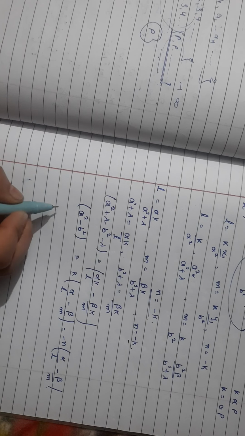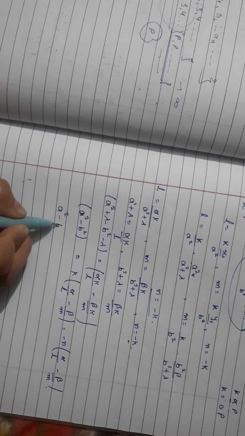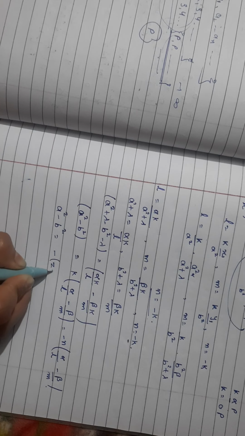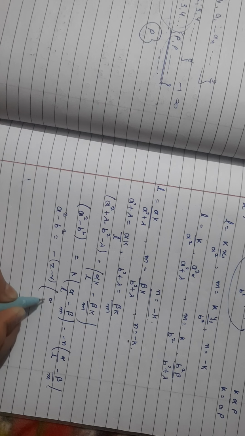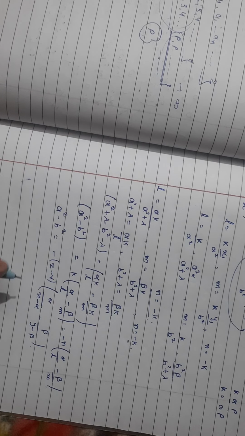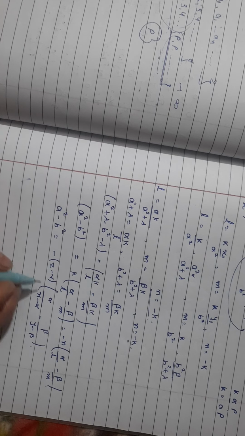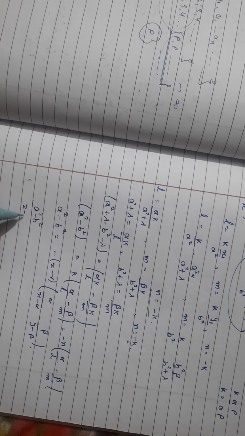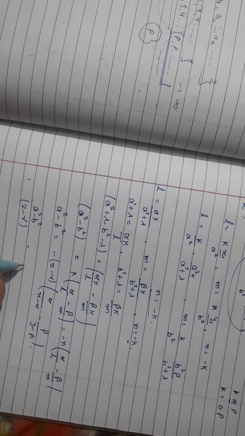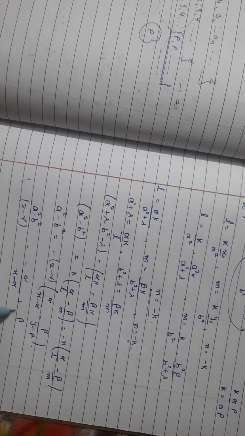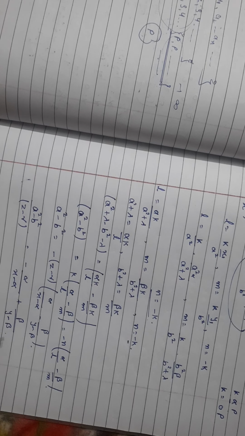Substitute here, you have a square minus b square equals to minus alpha over x minus alpha plus beta over y minus beta.